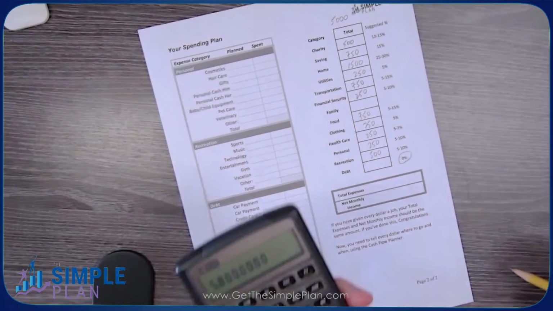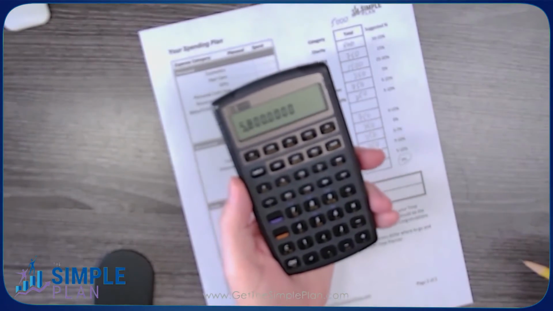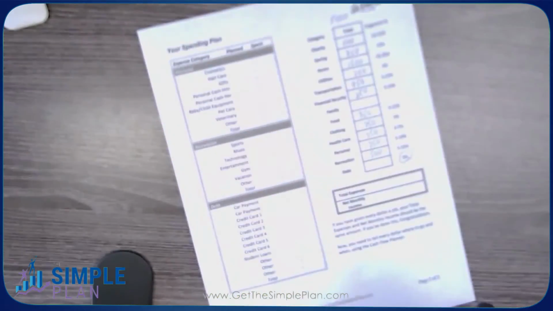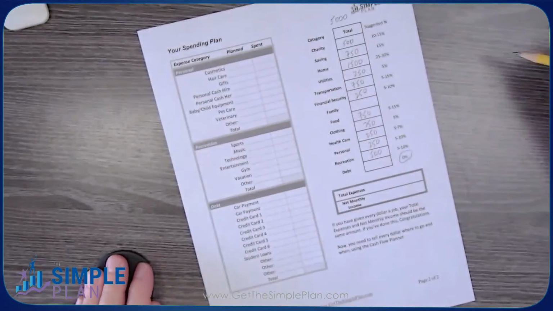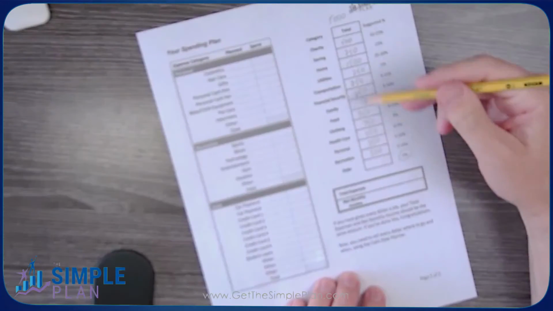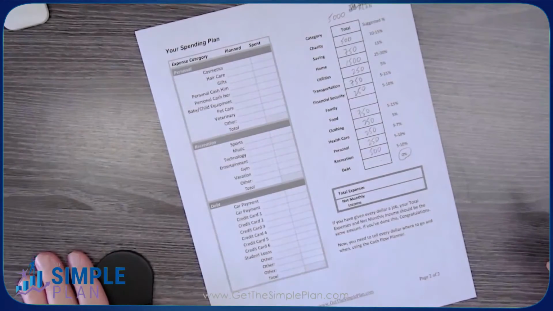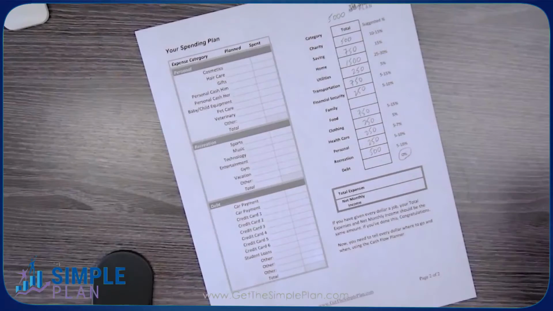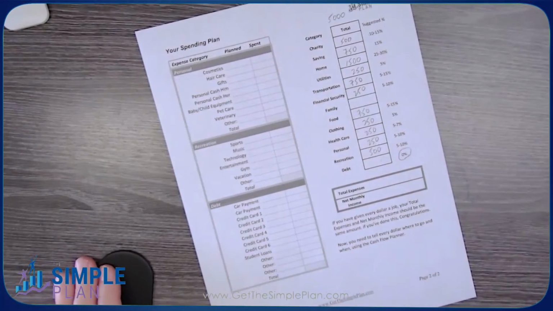And this is what we come out to, 5,800. Okay, so we know we have a problem. We're 800 over. So we would then go back and massage these numbers until we got them at the level we wanted them. So that's one way. And that's what we would call the top-down method of building your spending plan. We start with percentages, what we think we should be spending.